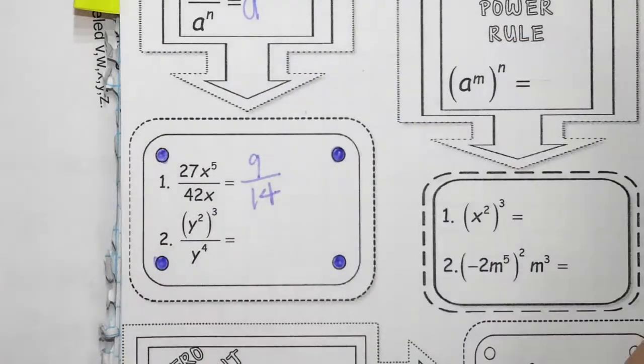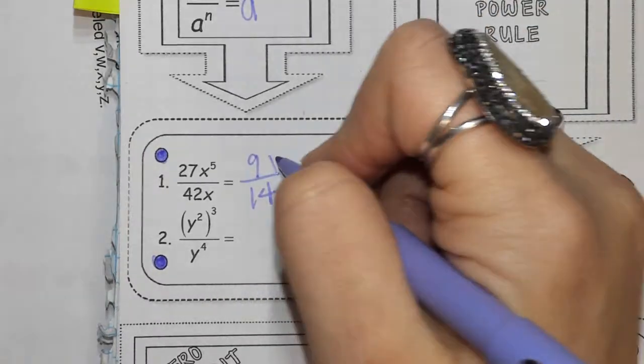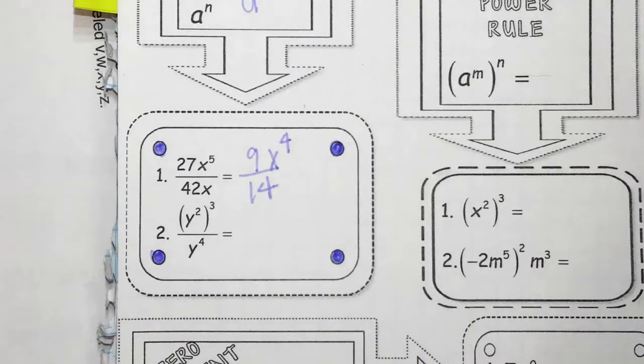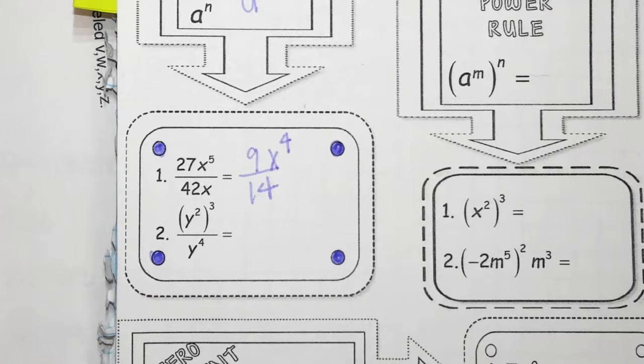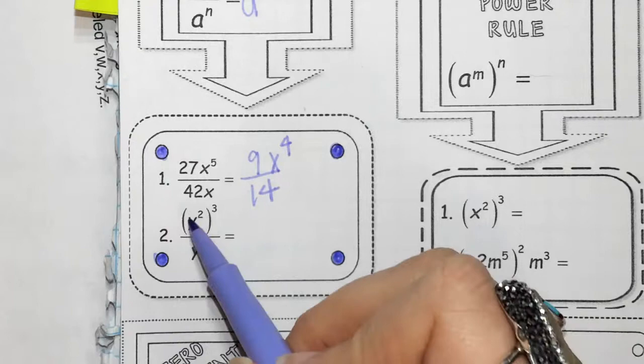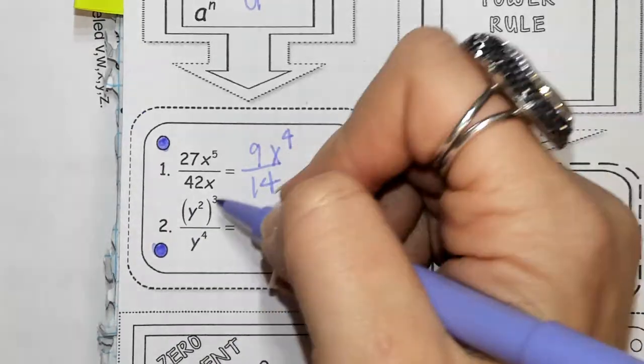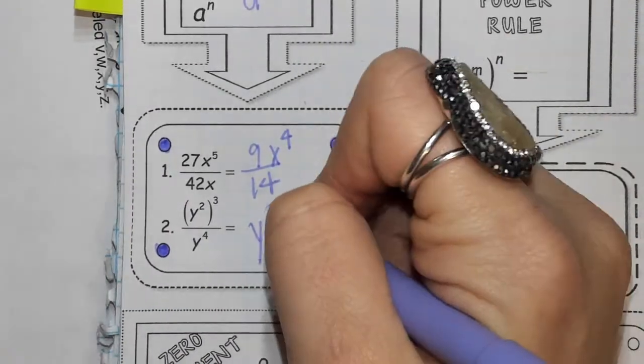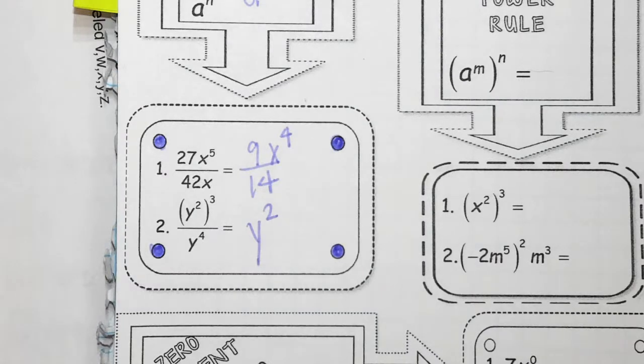And then what is 5 minus 1? Look at number 2. What would we have to do first? Multiply your exponent. So 2 times 3 is, and 6 minus 4 is. Dun, dun, dun.